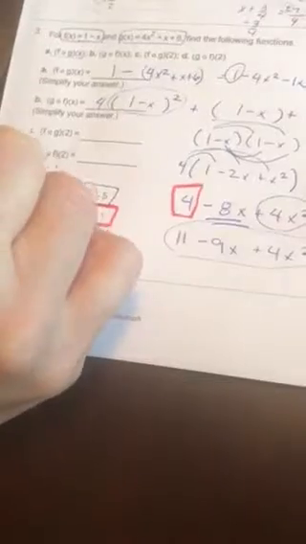Okay, the next one is f of g of 2, and then g of f of 2. Let me tell you the easiest way to do that. Remember, this first one here was my f of g of x, which is another way to write it. All I'm going to do is put a 2 in for the x. So I'm going to have negative 4 times 2 squared minus 2 minus 5.